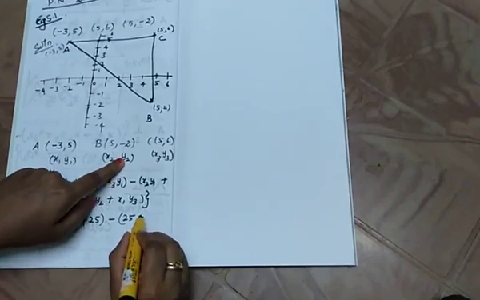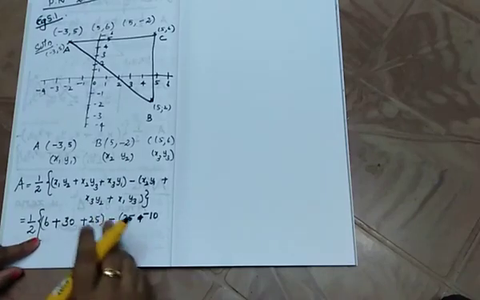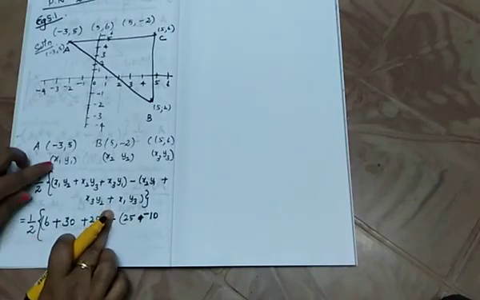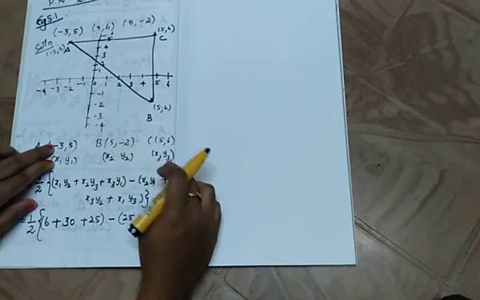Then finally x1 and y3, that is minus 3 into 6, which is minus 18.